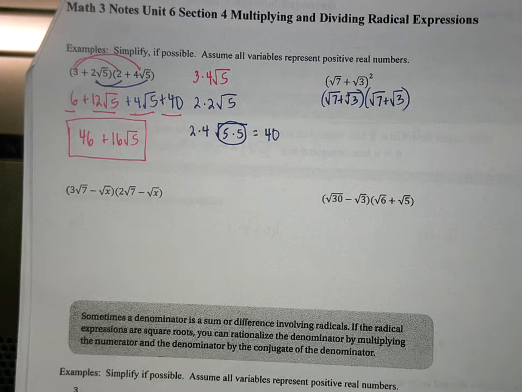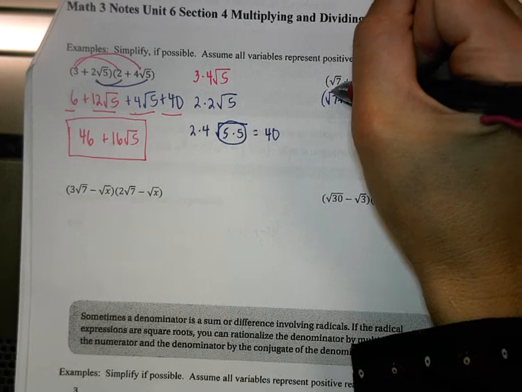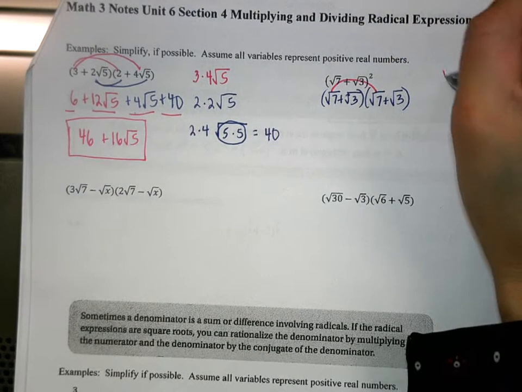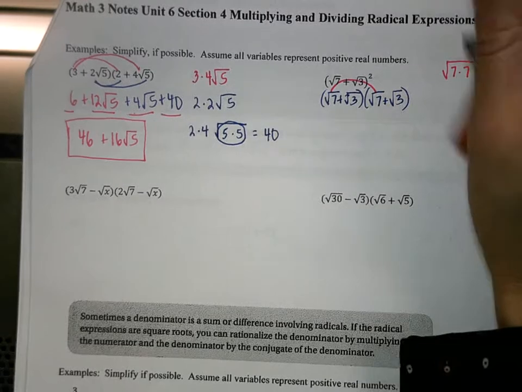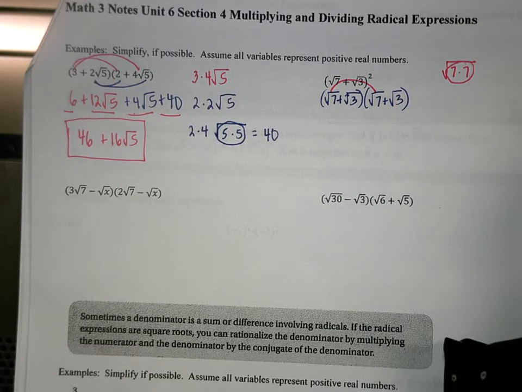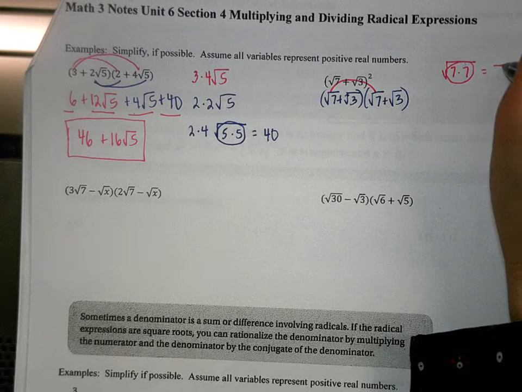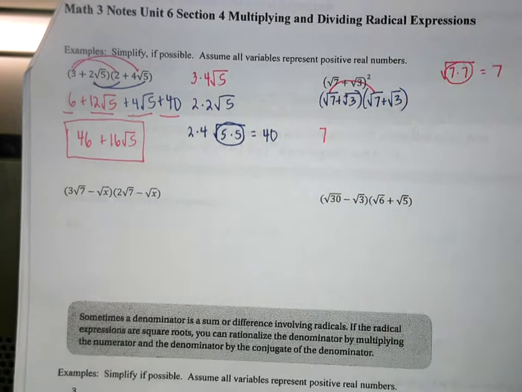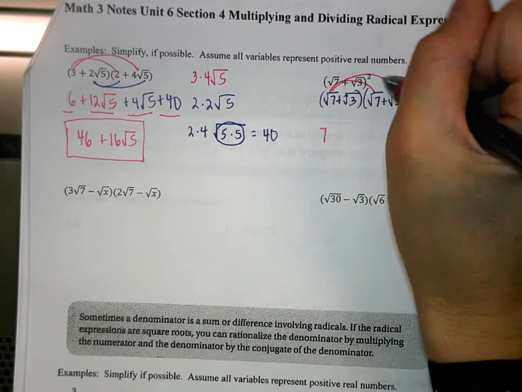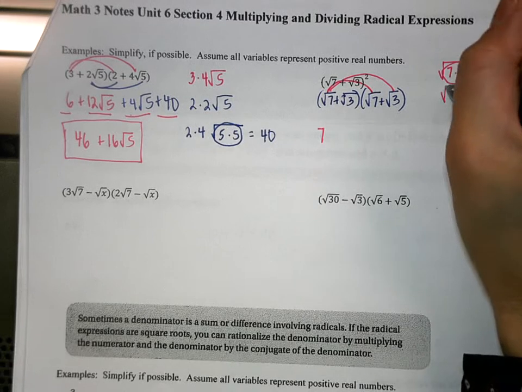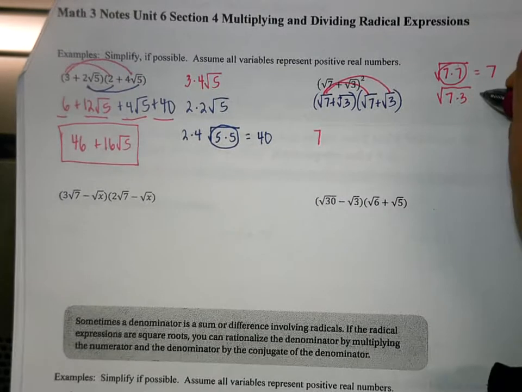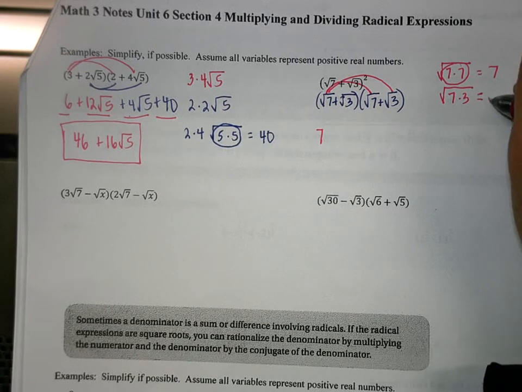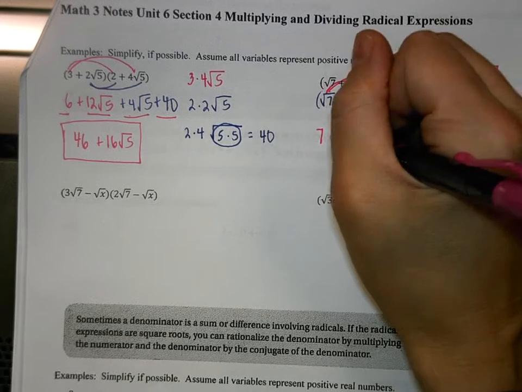So we're just going to do what we did previously. And so we're going to go root 7 times root 7. So on the side, I'm going to go root 7 times 7, because both of those are under a root. That makes a pair, which is going to make that what? 7. Okay, next we have root 7 times root 3, and so those would both go under. Can that make any groups there? Nope, and so that's just going to be what? 7 times 3 is root 21. Very good.